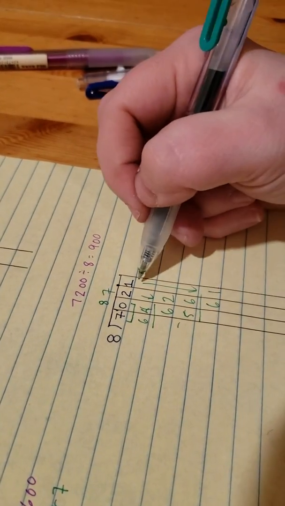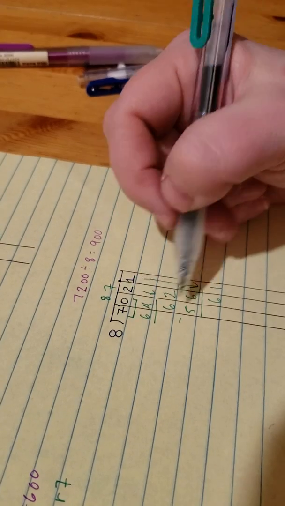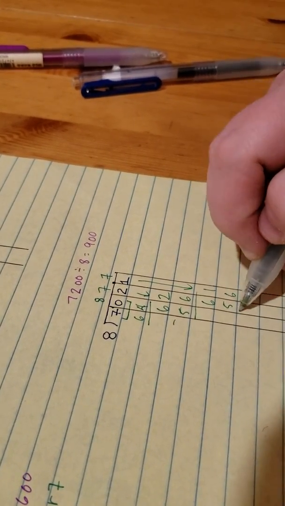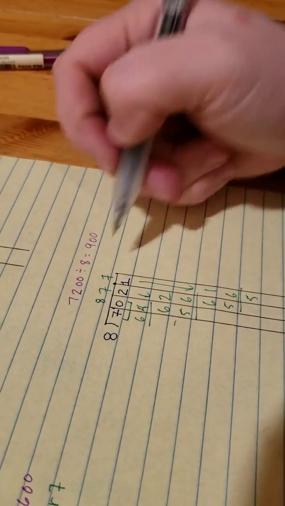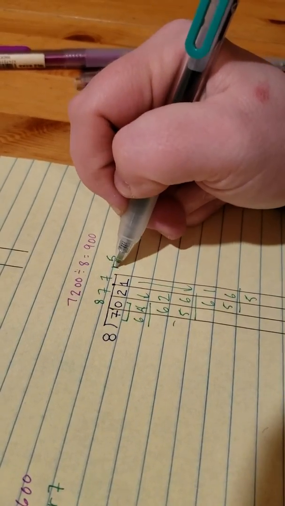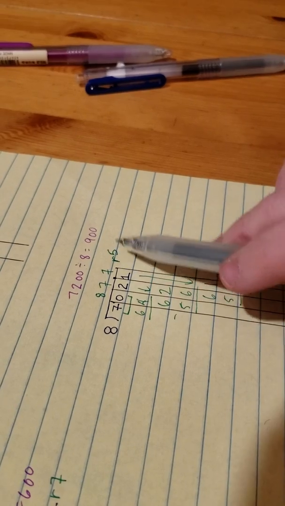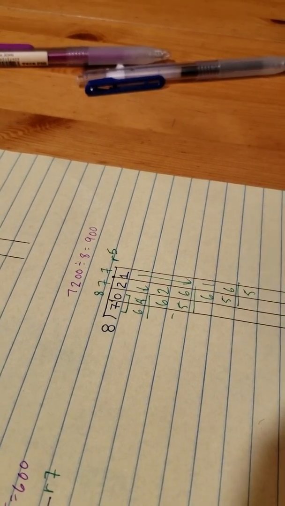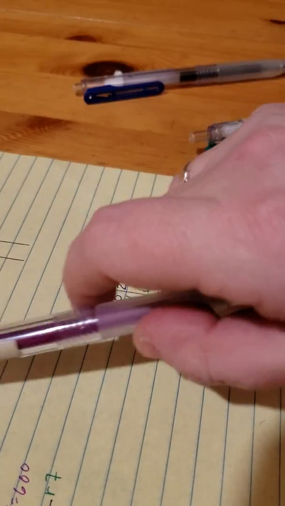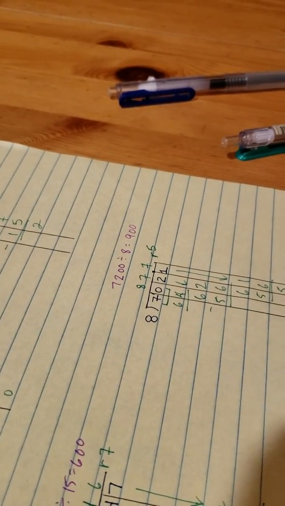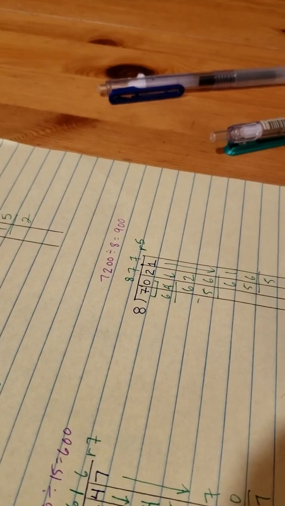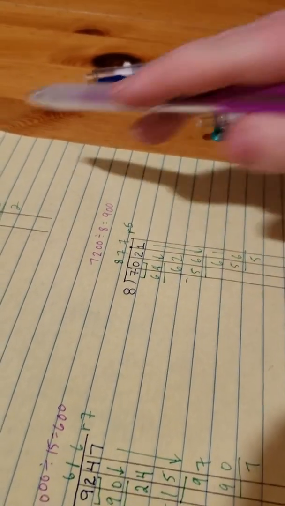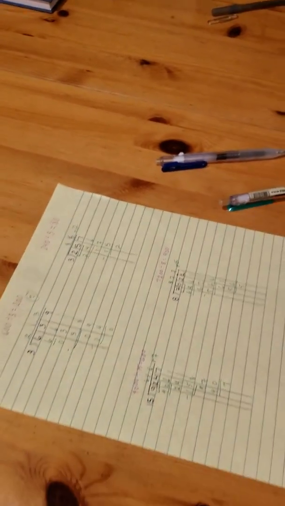8 doesn't fit into 6, so I had to bring down the 1. 8 fits into 61 7 times. That leaves me with 5. Remainder 5. 877 is less than 900, which is what I predicted. I want you to see that the first step in purple is the most important, because some of you, when you're getting to this step, you're putting your number in the wrong place. But if you just estimate before, you'll have success.